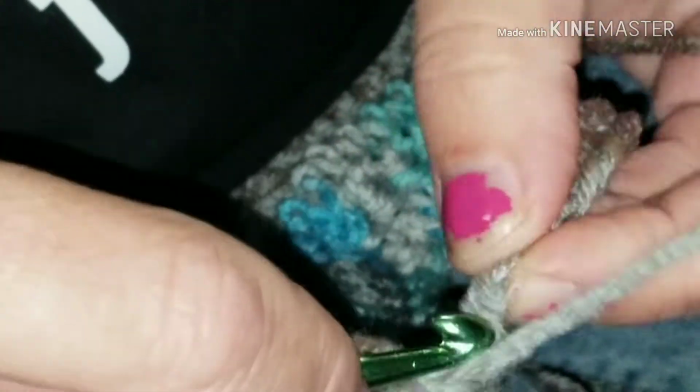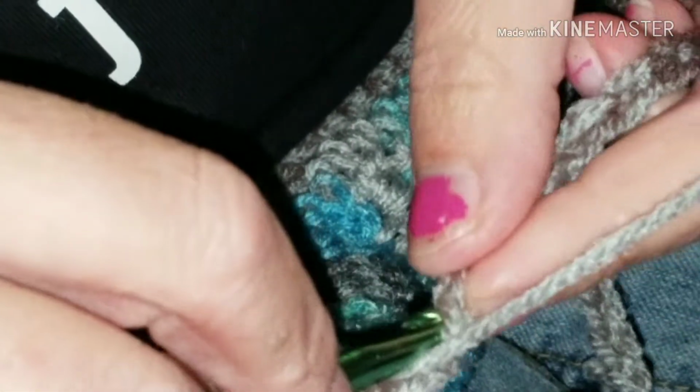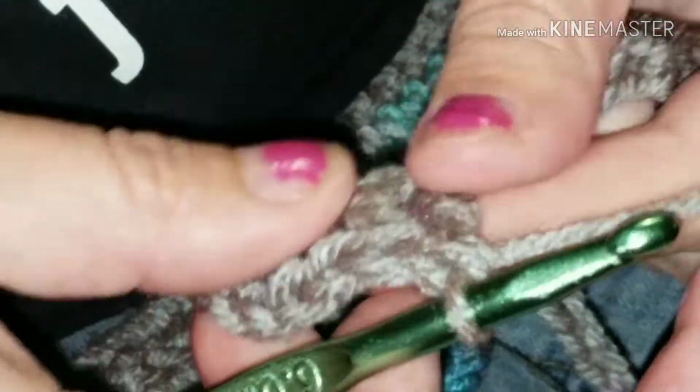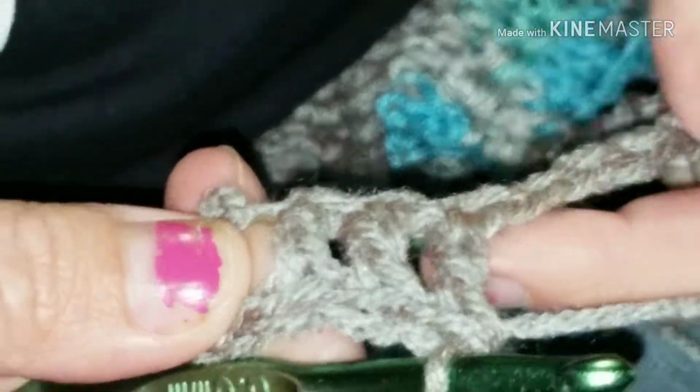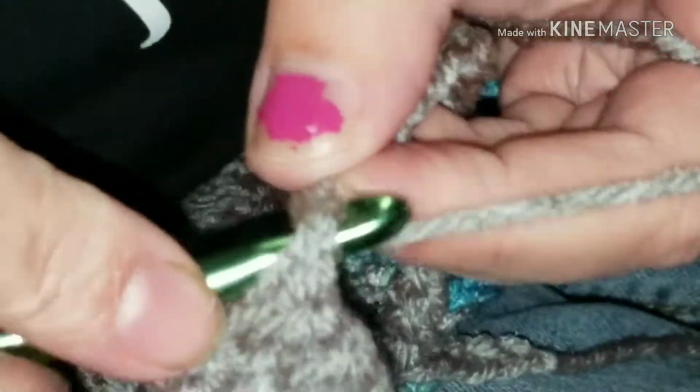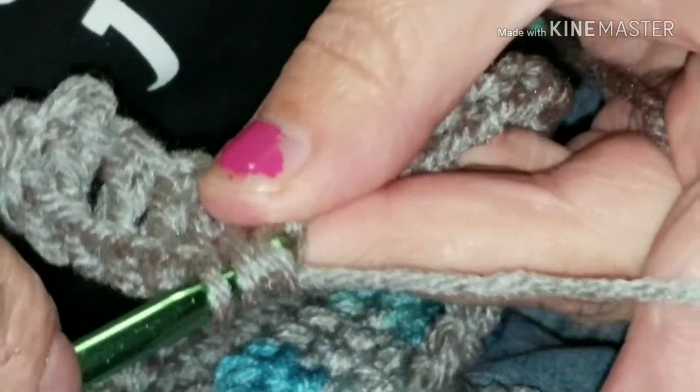1, 2, 3. Okay. Then in the very next one, you're going to crochet 2 together.